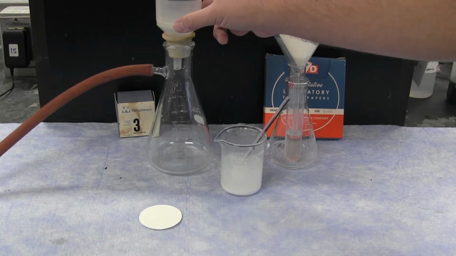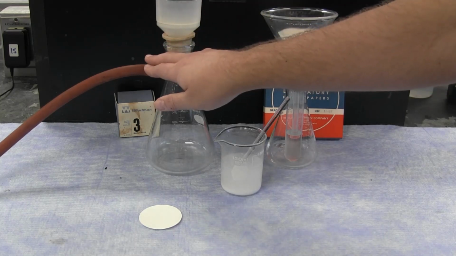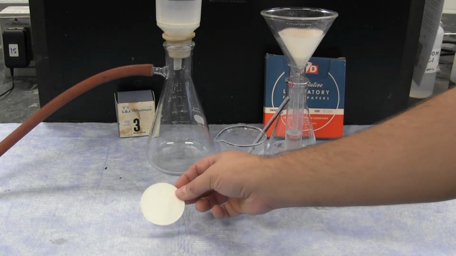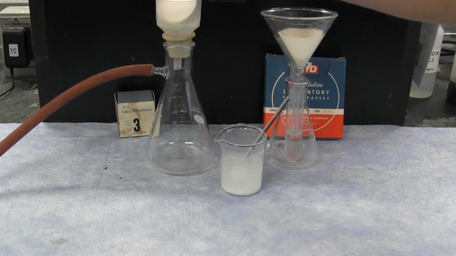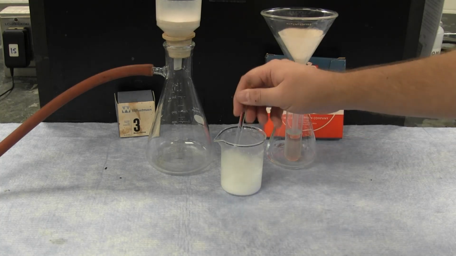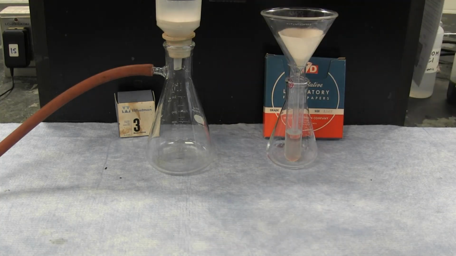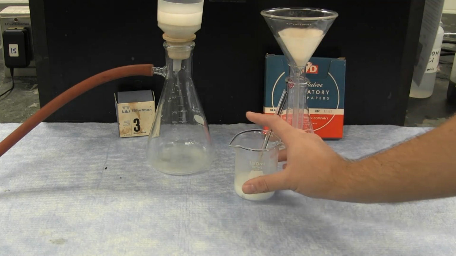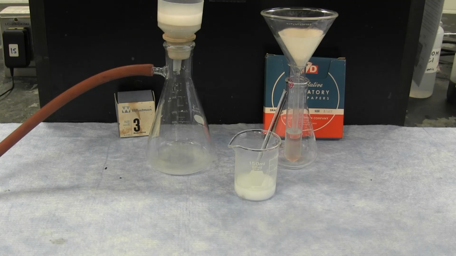It's placed onto a container that is connected to a vacuum system. The circle of filter paper can then be placed inside, the vacuum system turned on, and the solution poured through. Vacuum filtration is a much faster form of filtration.